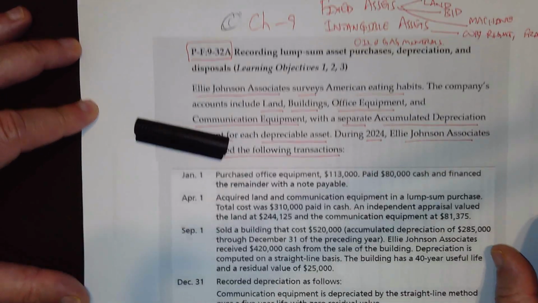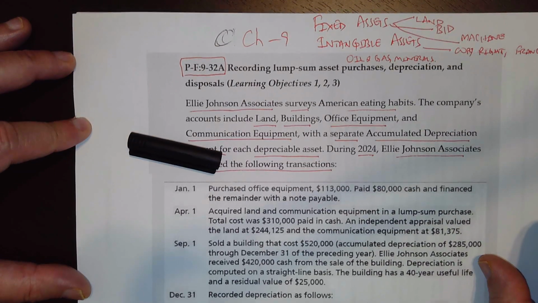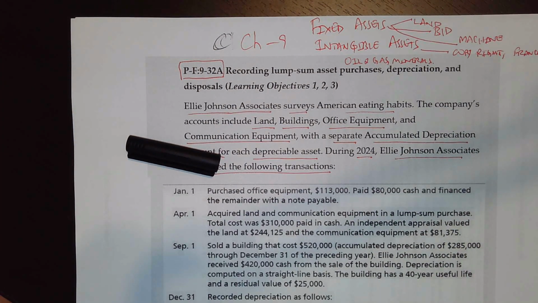So in today's video, we are going to talk about Chapter 9. Chapter 9 is about fixed assets. There are three kinds of assets that we are going to talk about. One is the fixed asset, like land, building, machine, and factory equipment, and the intangible assets such as copyright, royalties, and franchise. And the third one we are going to talk about is natural resources.